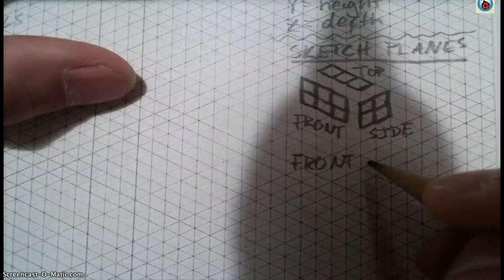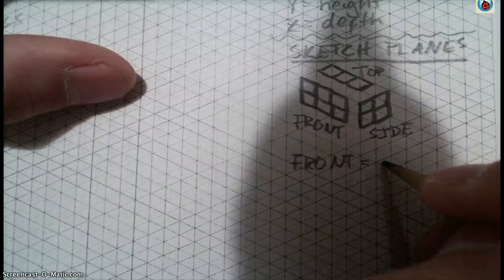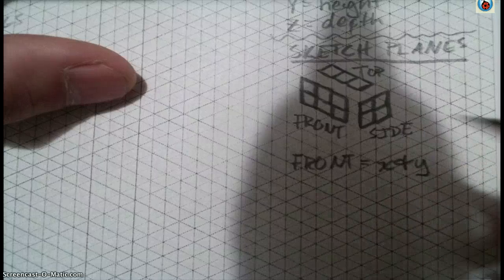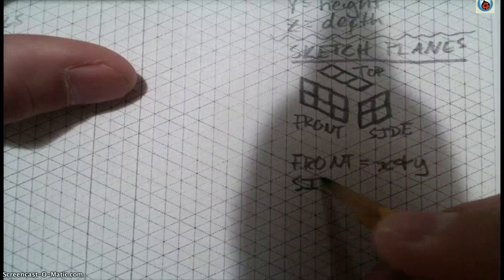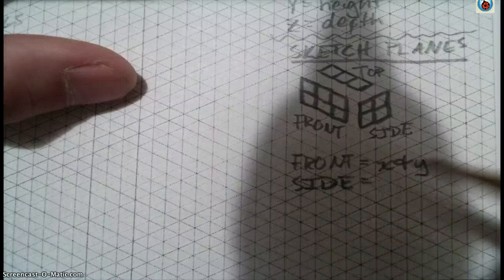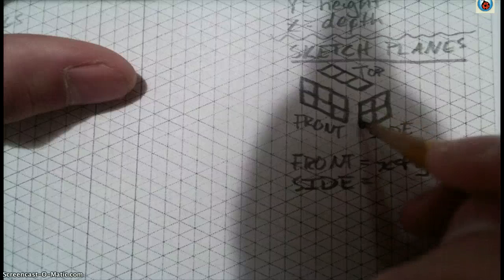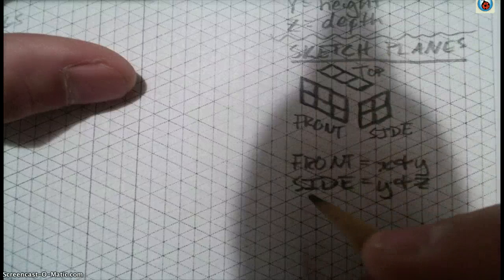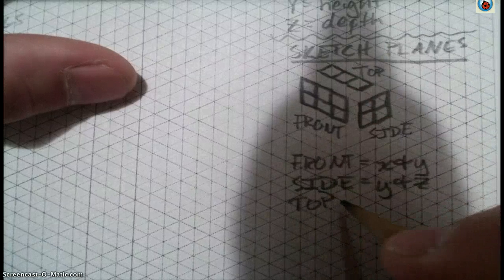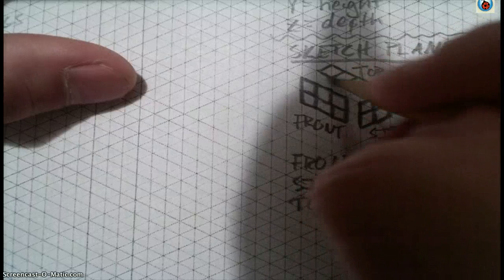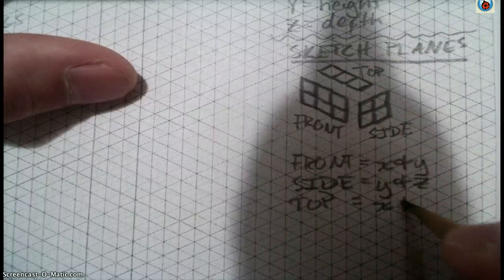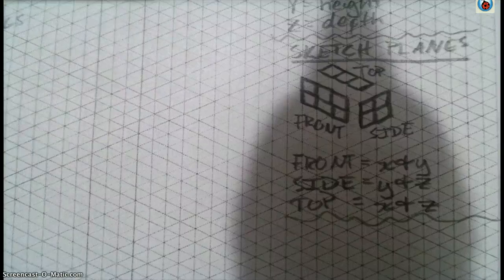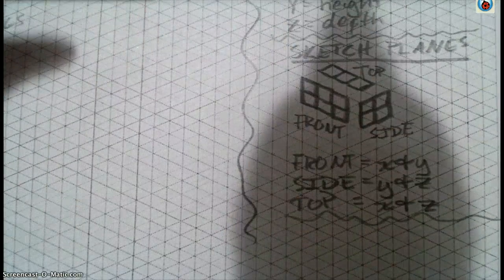To show front, you use X and Y. To draw side, you use Y and Z. To draw top, you use X and Z. Okay, so there's the basics of ISO.